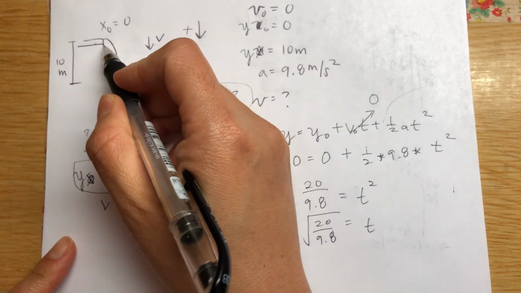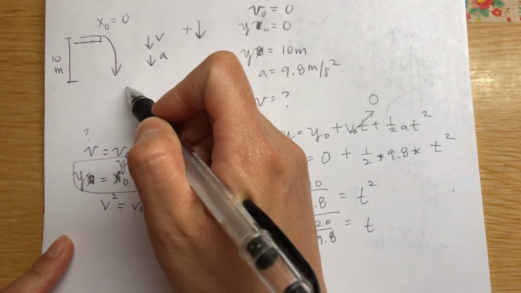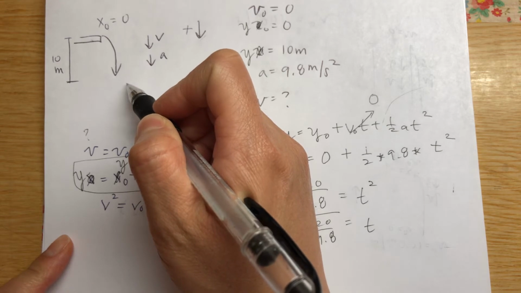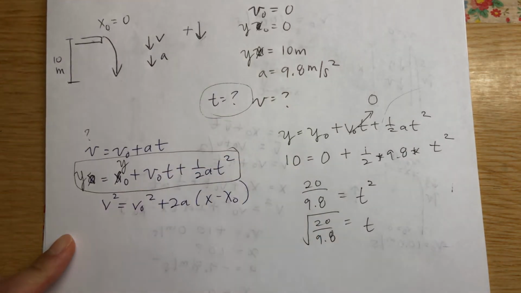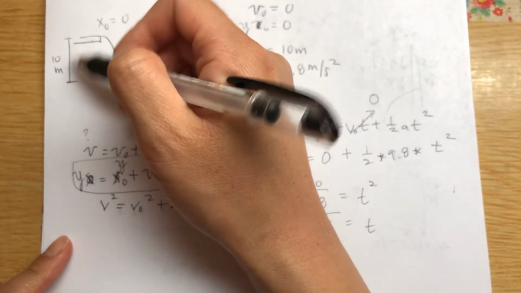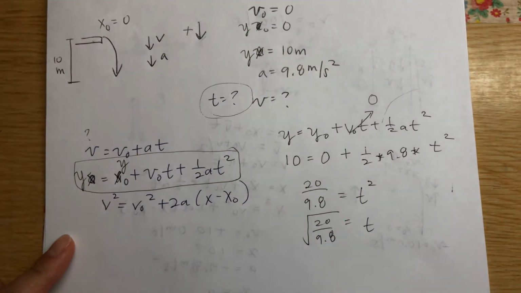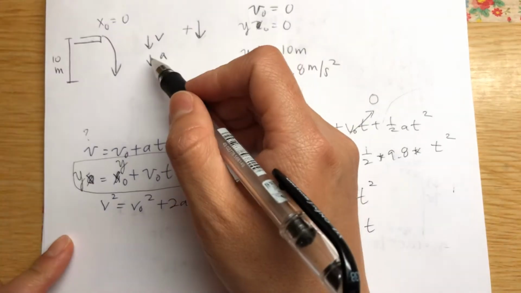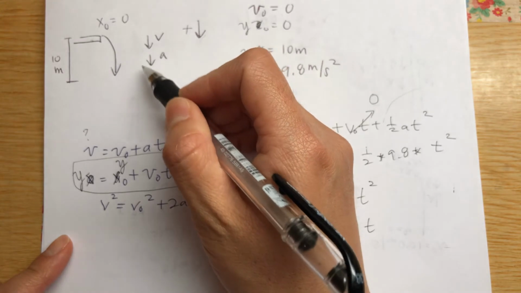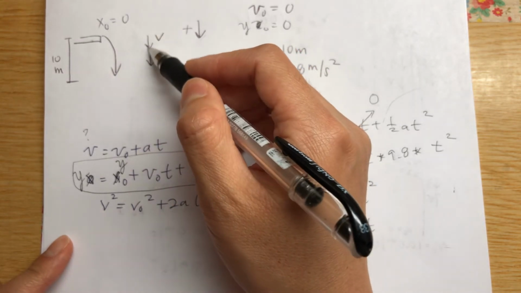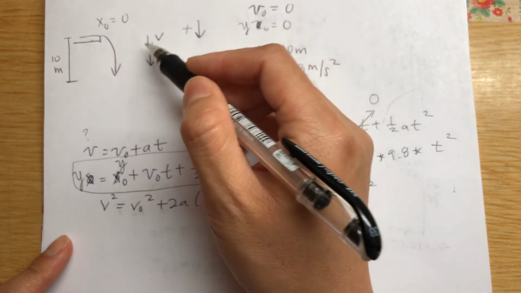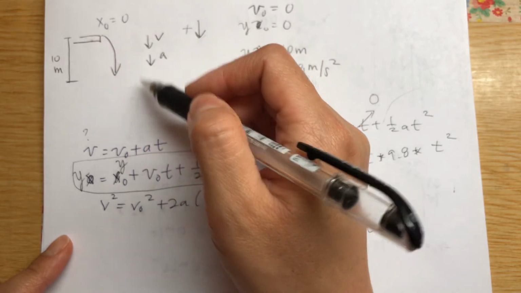So a kid cannonballs off the Olympic diving platform, and this platform is 10 meters high. You always know that acceleration is going downward, and the direction of the velocity is also downward because he's going down.